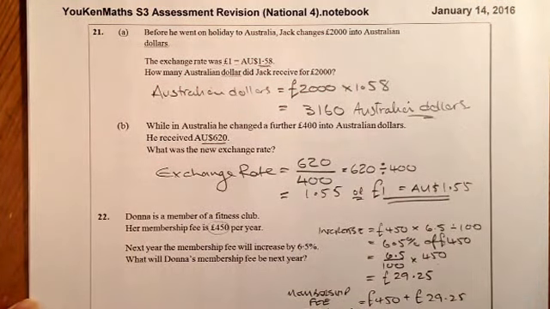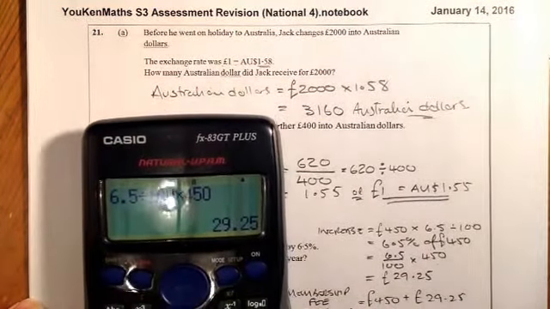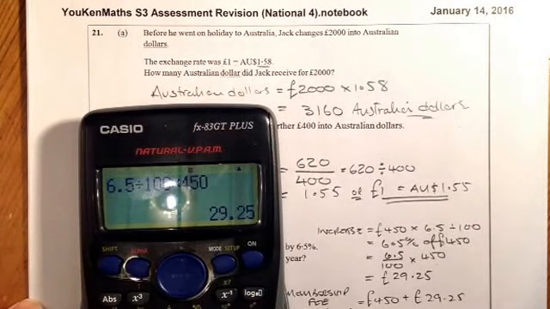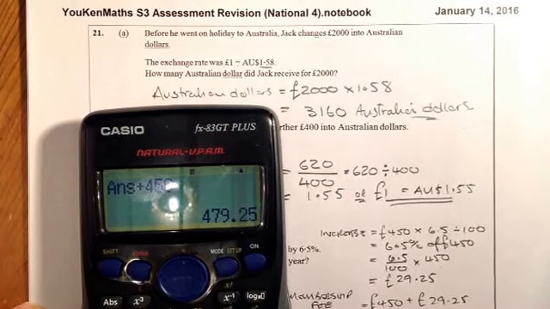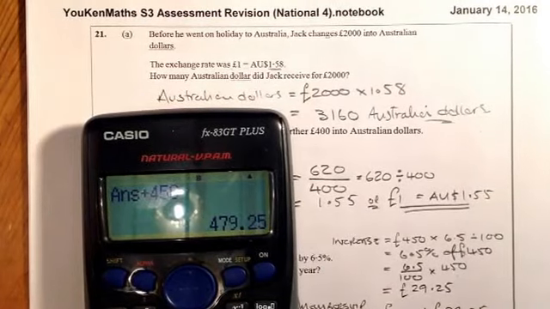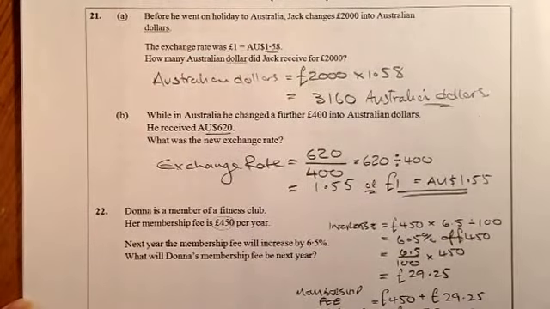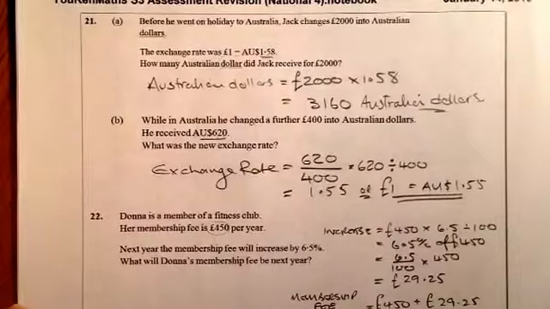Okay, from there I can just go to my calculator. I've already got the £29.25 in, and I'll add on to that £450. So that gives me a total of £479.25. Okay, so that's the cost of next year's membership.